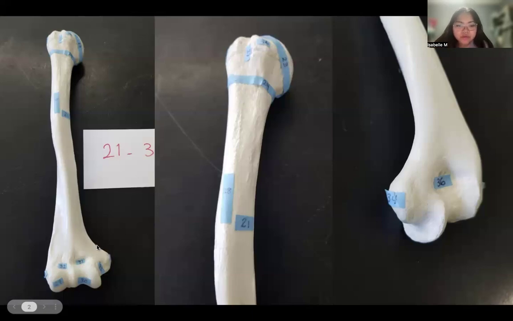And the medial supracondylar ridge allows for the attachment of muscles such as the brachialis and the triceps brachii. On the other side is the lateral supracondylar ridge. This allows for the attachment of various muscles as well, such as the brachioradialis and the triceps brachii.